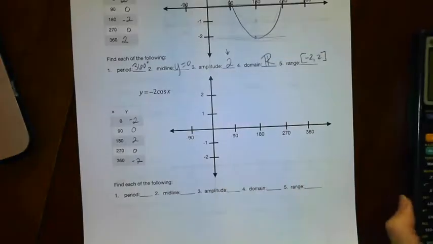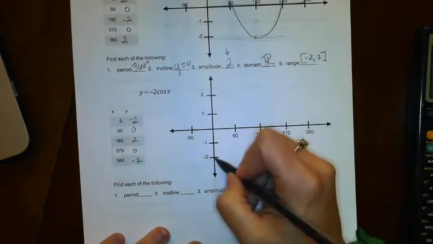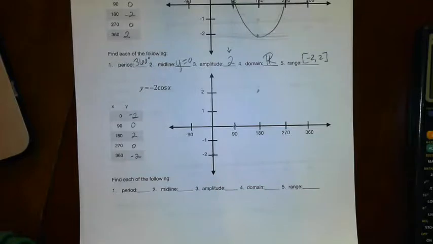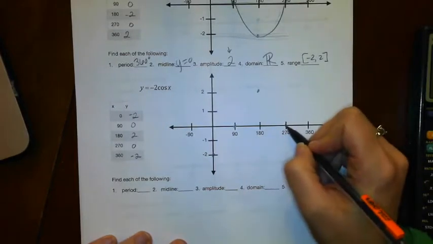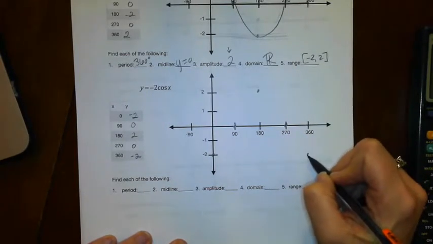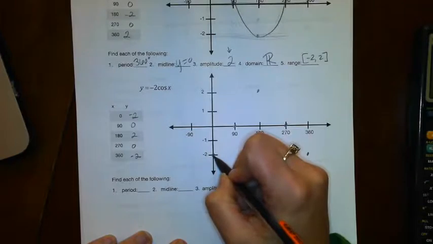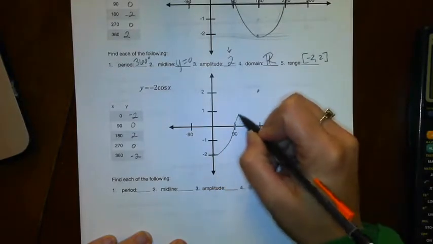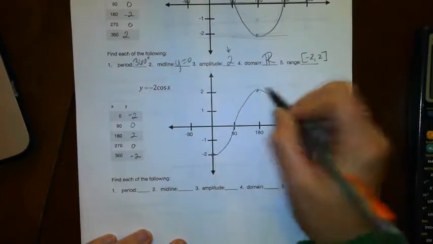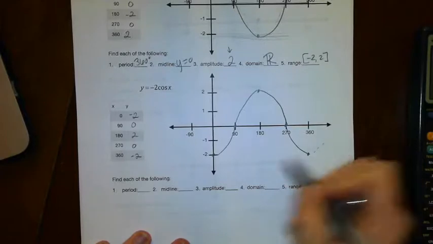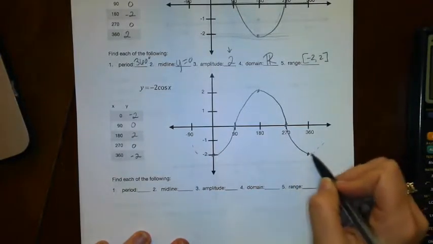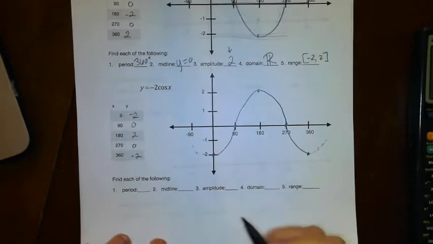Go to your graph, plot those points. 0 goes with -2, 90 with 0, 180 goes with +2, 270 with 0, 360 with -2. Connect them with a nice, smooth curve. They're not V's. They're almost sort of like little parabolas. Remember, it does keep going. You just don't have to do it, but it does technically keep going.